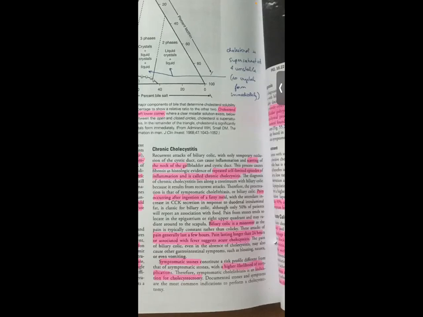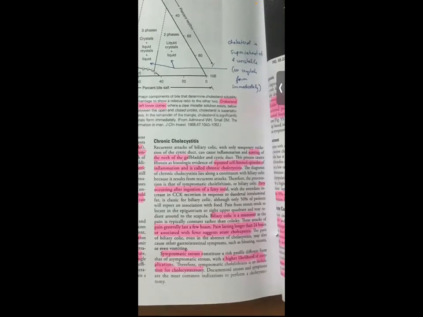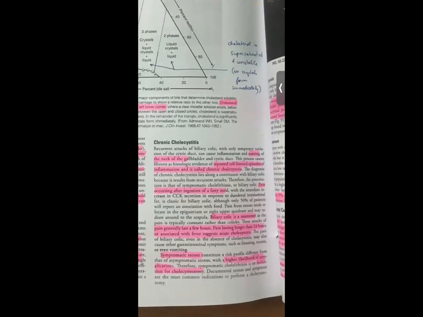Biliary colic will occur. And one MCQ is: biliary colic is a misnomer. So it is not a colicky pain. It is a continuous pain. The pain generally lasts for a few hours. Pain lasting longer than 24 hours, associated with fever, suggests acute cholecystitis. With symptomatic stones, there is a higher likelihood of complications, and so cholecystectomy is indicated. So this is not much of an MCQ.